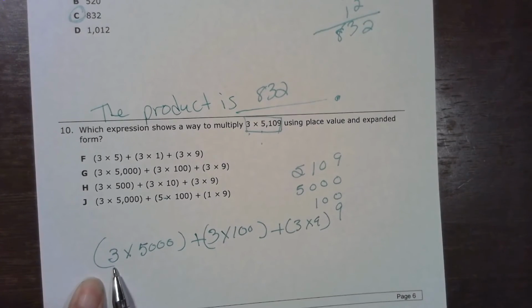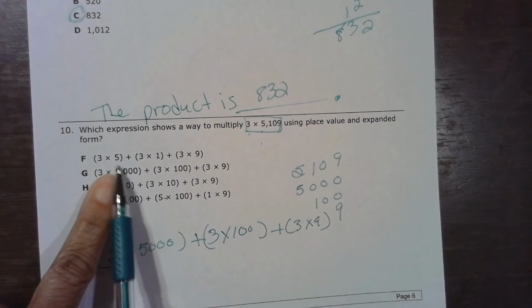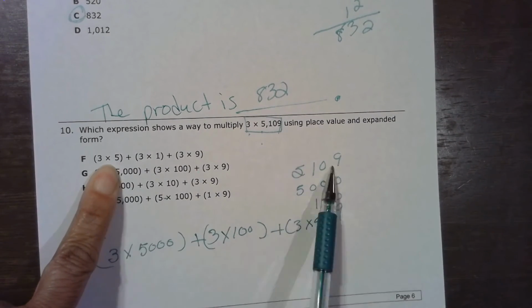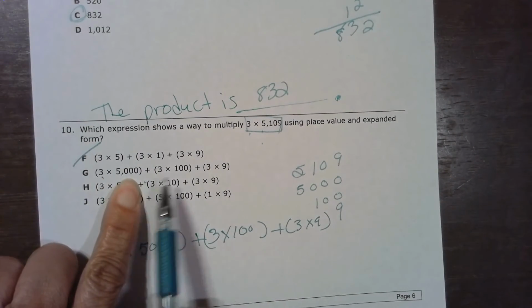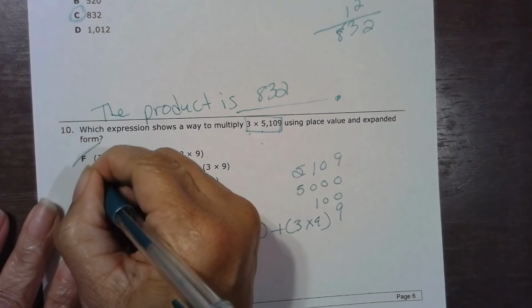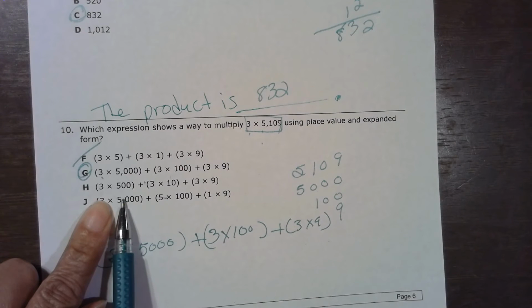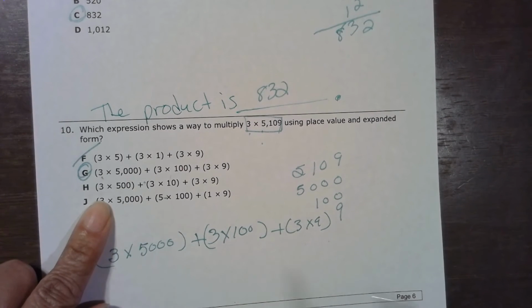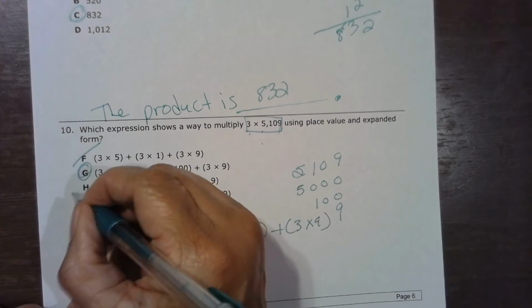So we have to find the answer that fits this. 3 times 5. It's not enough. It has to be 5,000. Here's 3 times 5,000. 3 times 100. 3 times 9. Just like we have written. We can check our last two answers to make sure that is the correct one. 3 times 500 needs to be 5,000.